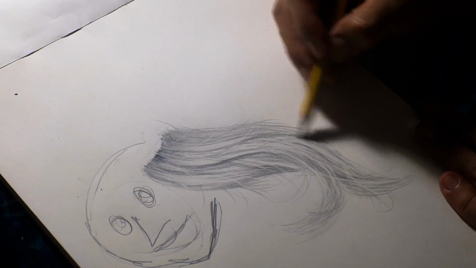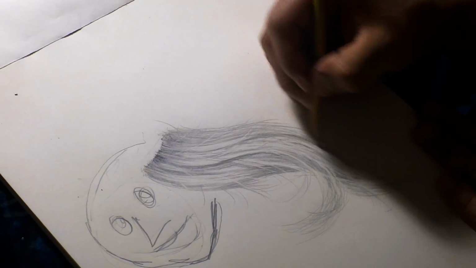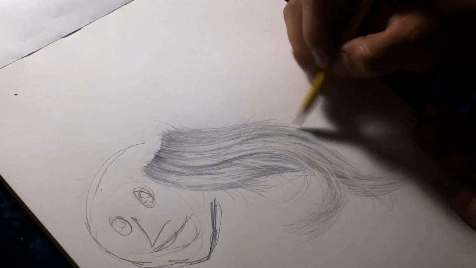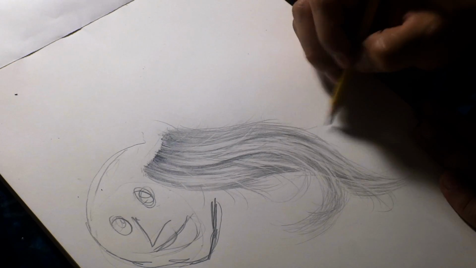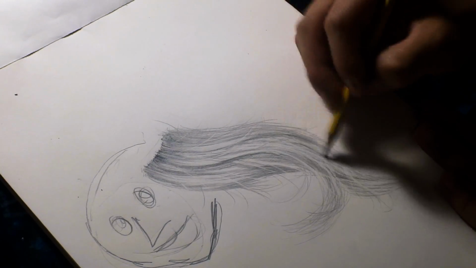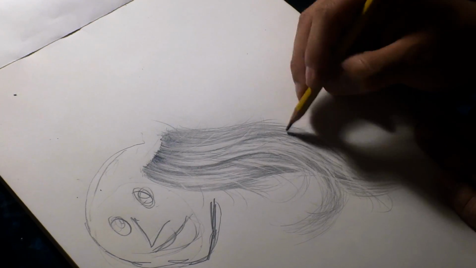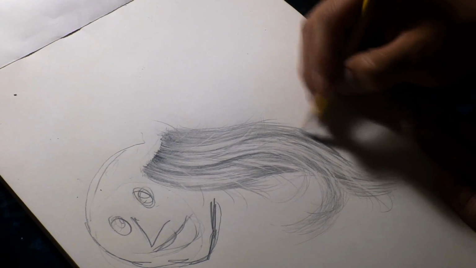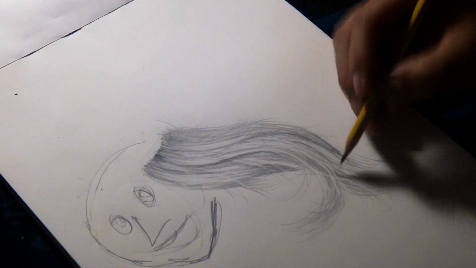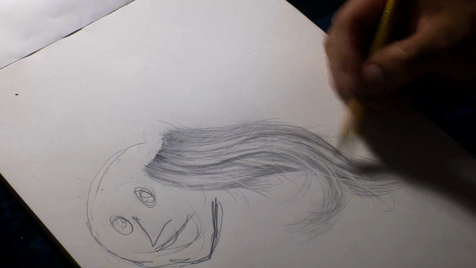And let's just build some tones here, darker tones. Let's make them curve to the right, to the left. Build some tones up again here.